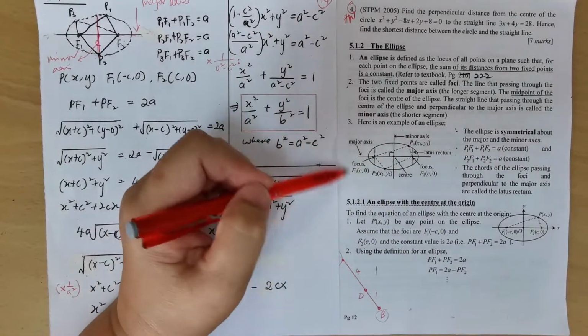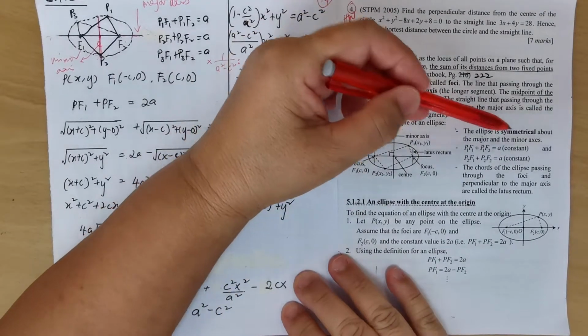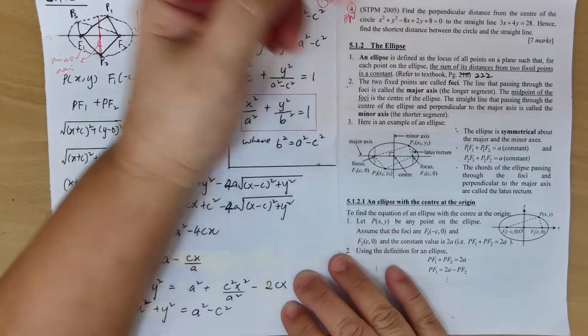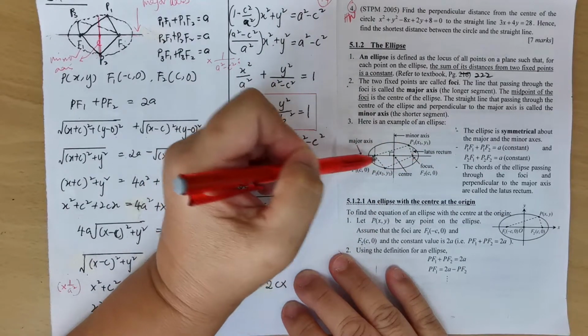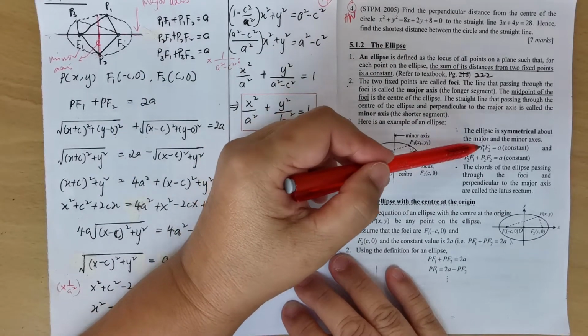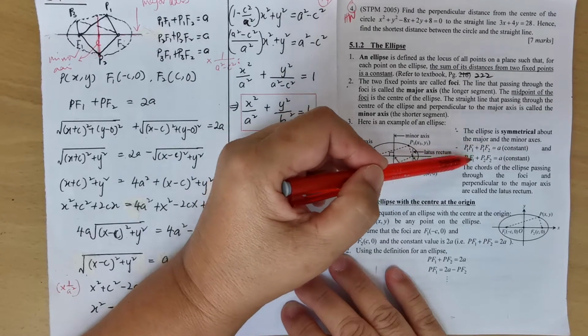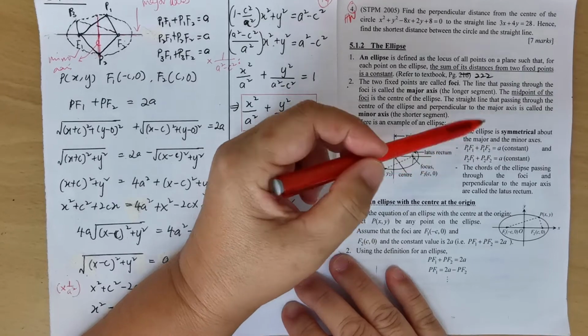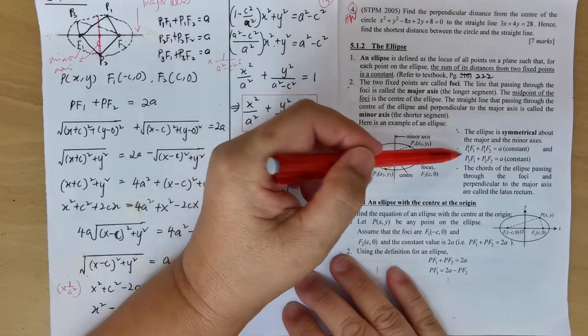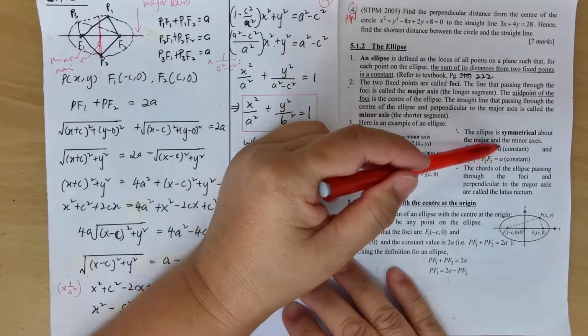Here is an example of the ellipse. The ellipse is symmetrical about the major and minor axis. This is the minor axis, this is the major axis. P1F1 plus P1F2 equals A, P2F1 plus P2F2 also equals A. This is the definition of the ellipse: the sum of each distance from two fixed points is always the same.